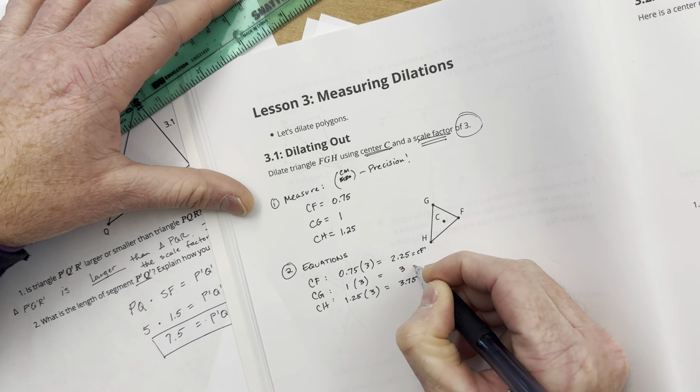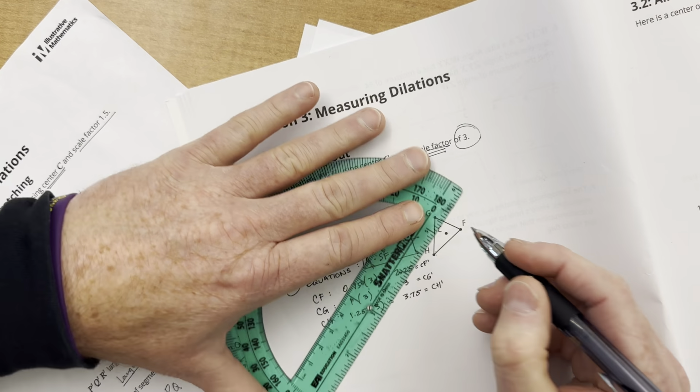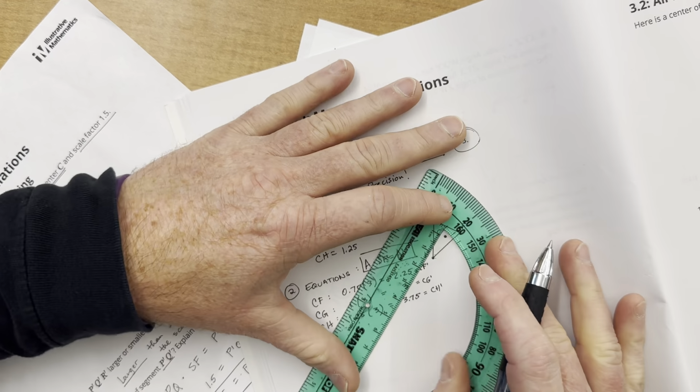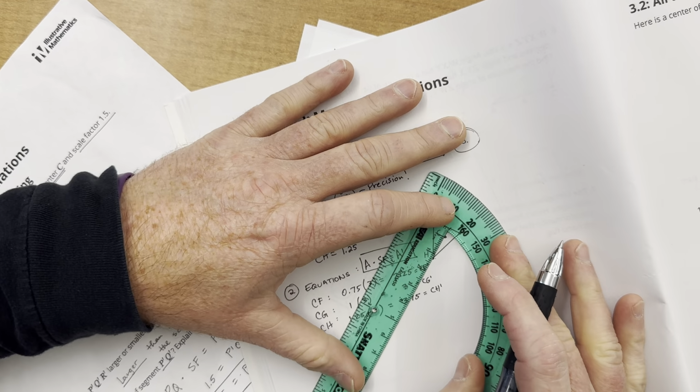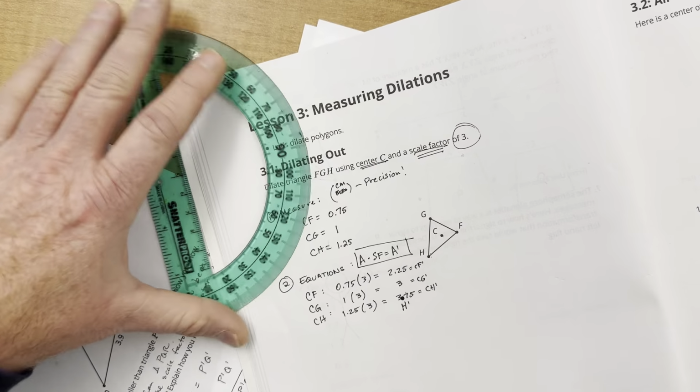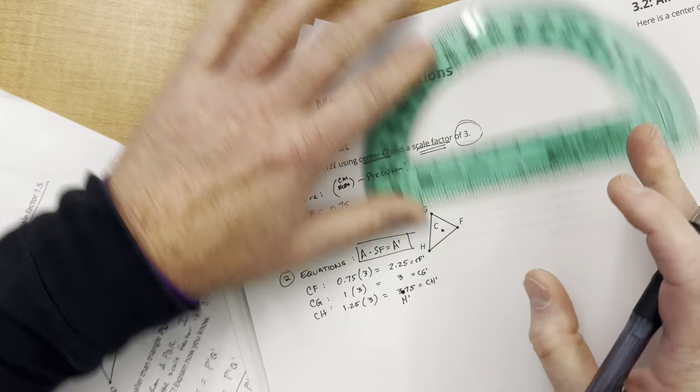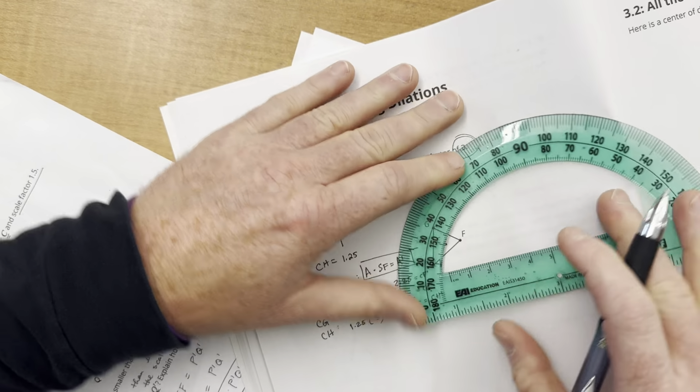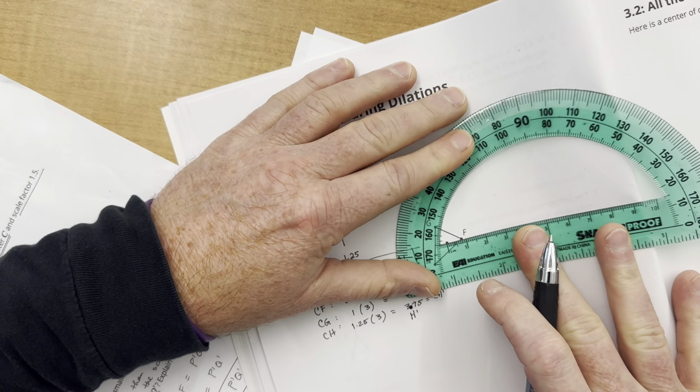We keep going back to this. So let's do it. Now, I got a little out of control here. Should have done my math elsewhere, but anyway, CH prime, 3.75. There's 3. There's 3.5. 3.75 is going to be right in between 3.5 and 4. Let's put a big old point right there. We're going to call that H prime. Now, CF prime is going to be 2.25. So we just go through F.